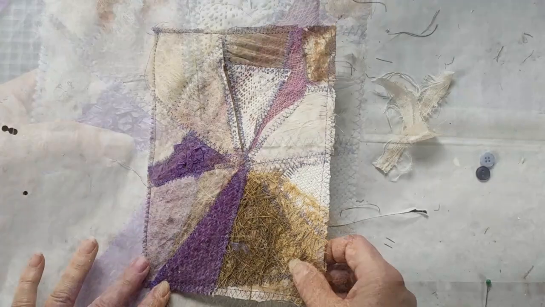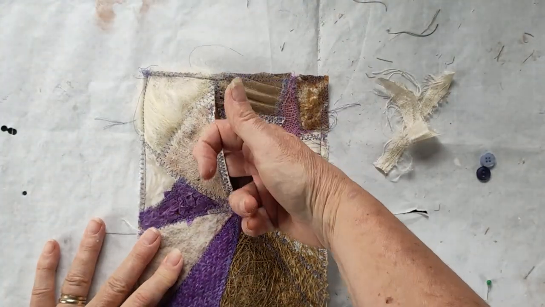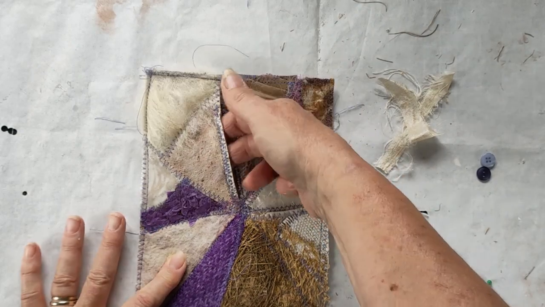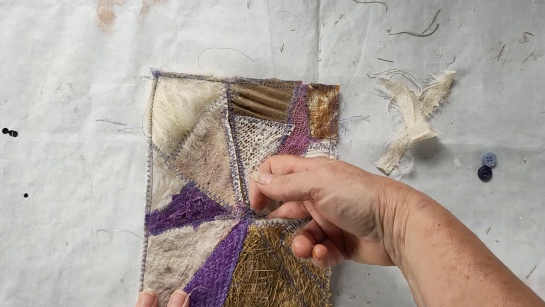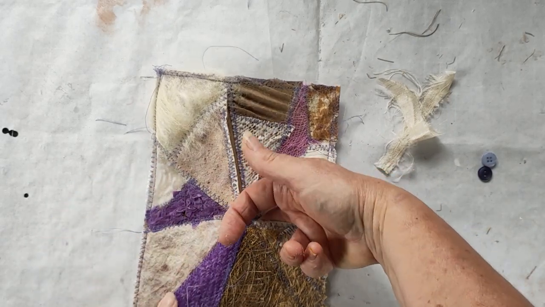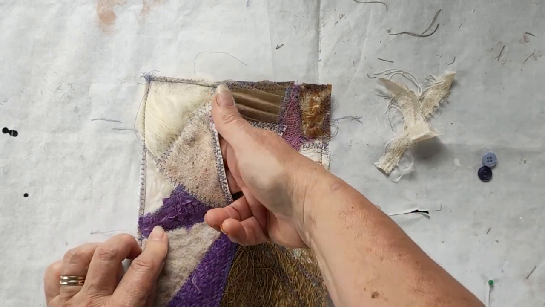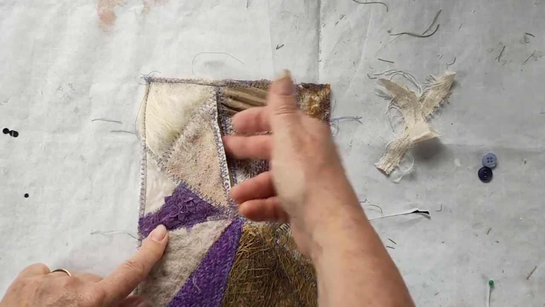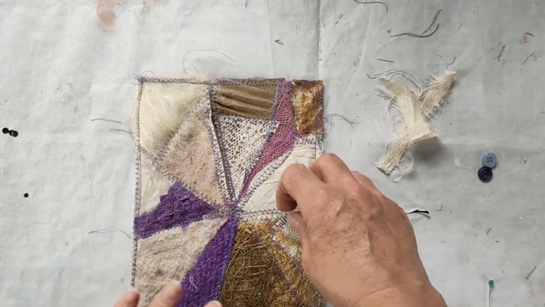Okay, so what I've done, I doubled that back over, and I have created a little pocket here and a little pocket here, and it's stitched here to here, so this pocket only goes down to here and this one comes to here, so hopefully you can see that. And I have stitched this piece down so that it doesn't come up.